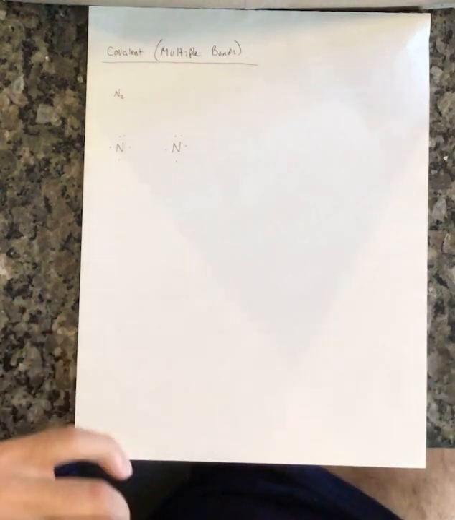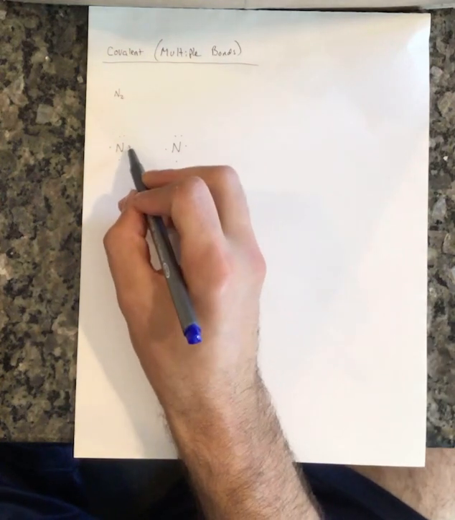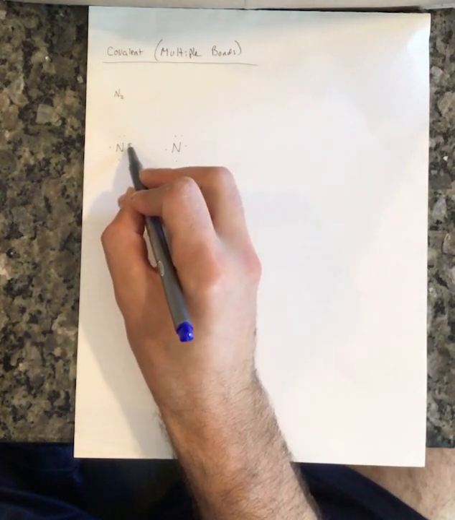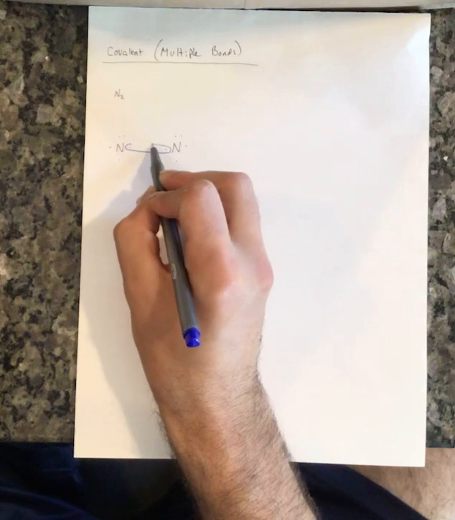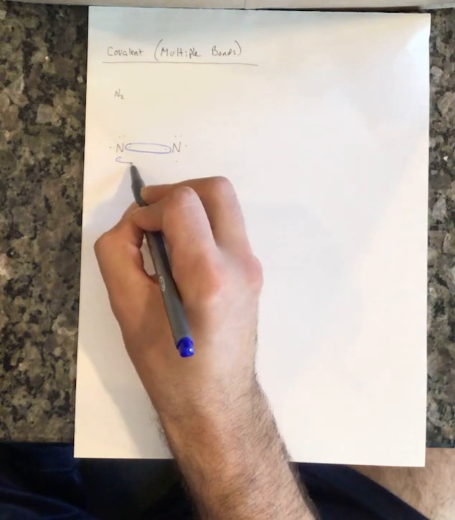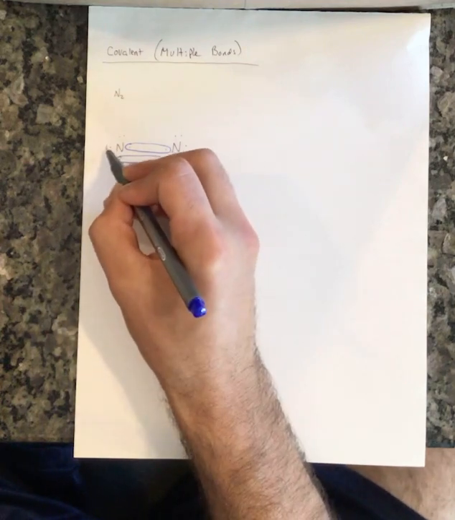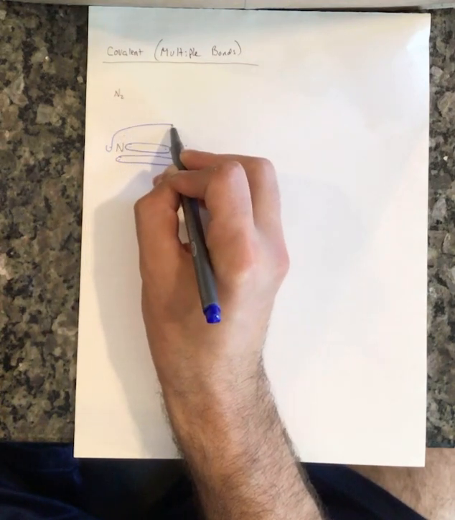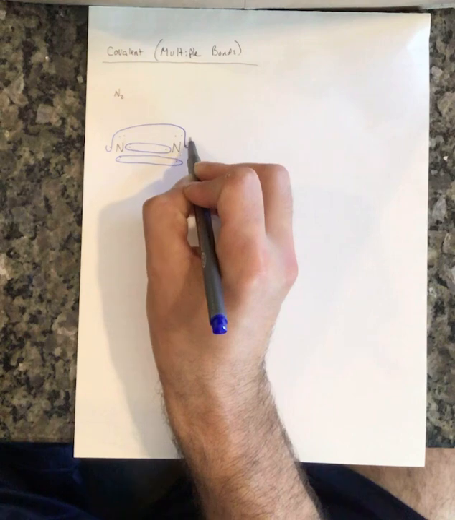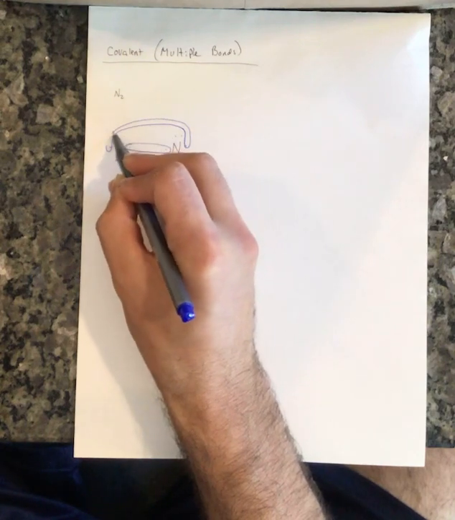Now, looking at these here, what you should notice is that we have 1 bond here. We're going to have a second bond between them. And we're also going to have a third bond between them. Okay, once again, this is not the nicest bond.